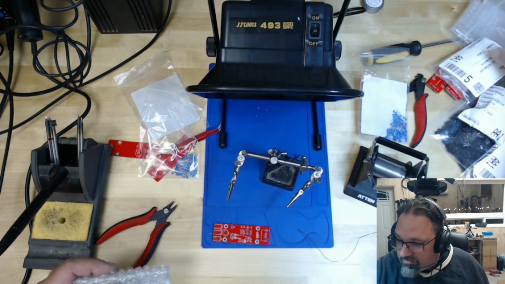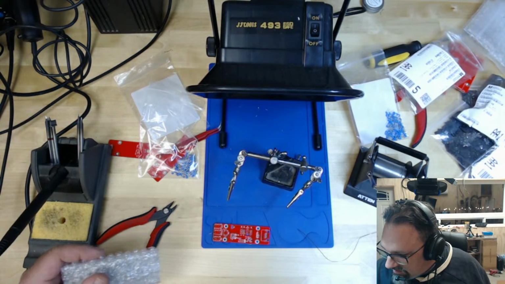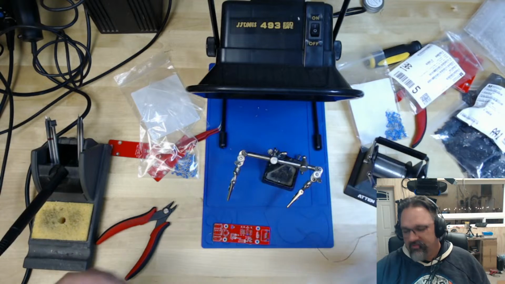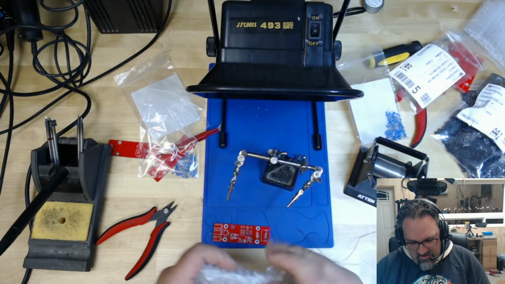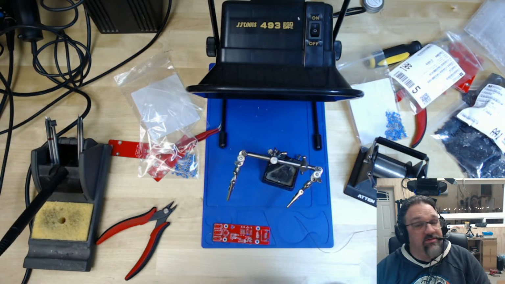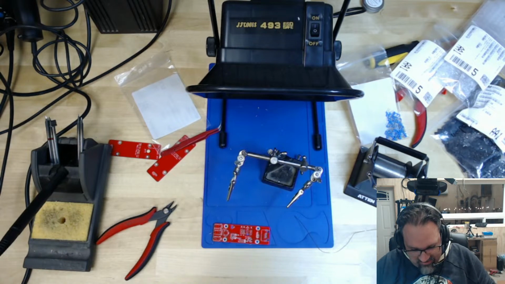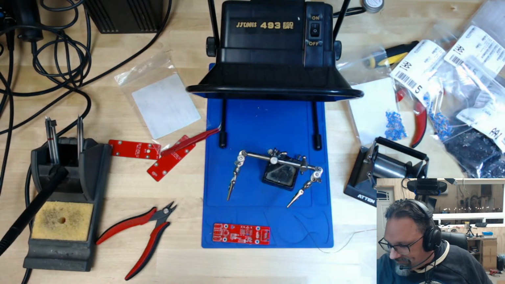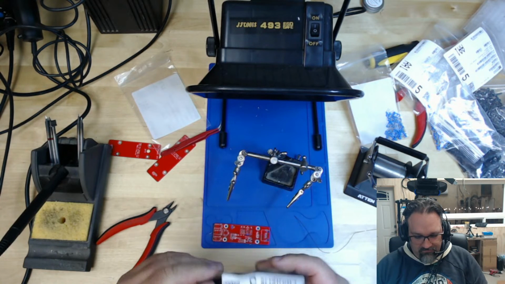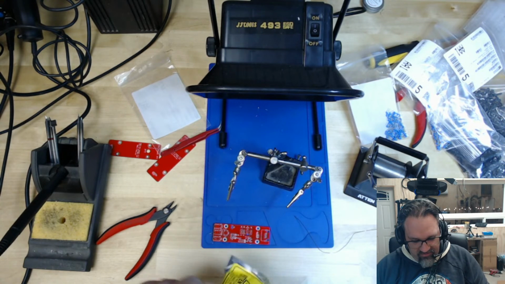Oh, shoot. Which ones were these? 27Ks. Okay. Put them back in the bags with the labels so I actually know what I've got. What each part is. Okay. 3904s.